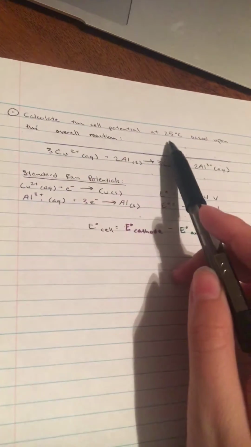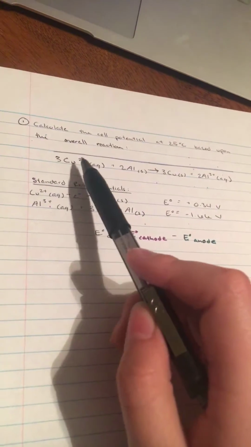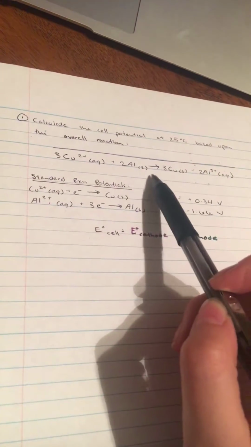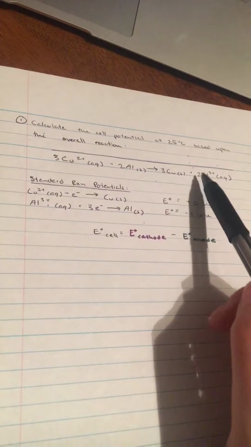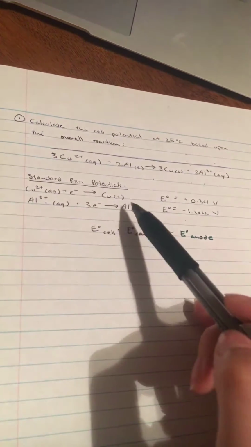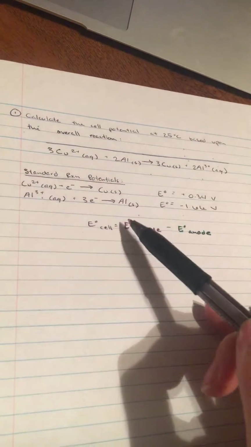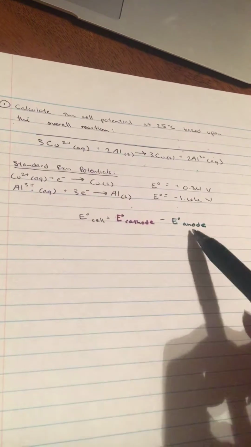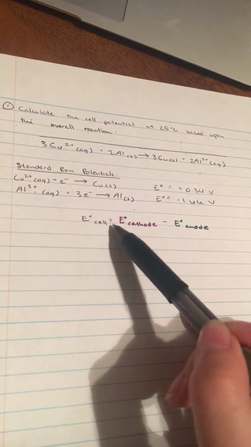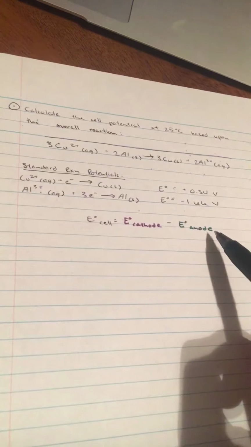Calculate the cell potential at 25 degrees Celsius based upon the overall reaction: 3Cu2+ + 2Al yields 3Cu + 2Al3+. It gives us the standard reduction potentials and the values, and it wants us to find the overall cell potential. So you're going to use this formula, which is the cell potential of the cell equals that of the cathode minus that of the anode.